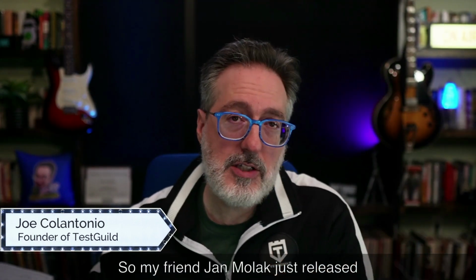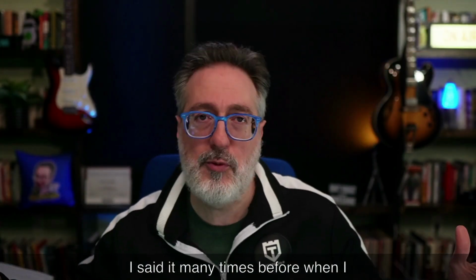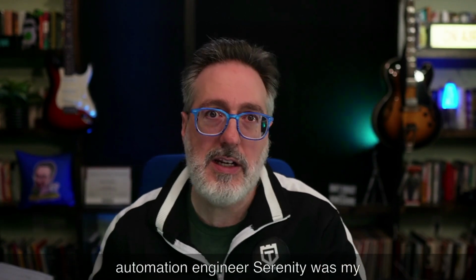So my friend Jan Malik just released a new version of Serenity JS. It's now available on NPM and brings further improvements to the actor's notepad. It also includes support for creating notepads with the initial state, particularly useful when different screenplay actors need different data and data-driven sources. It also has automatic asynchronous proxies around built-in types like set, map, and others so that they accept promises and Serenity JS screenplay questions. I said it many times before when I was working full-time as an automation architect, automation engineer, Serenity was my go-to framework. Really love what they do there.